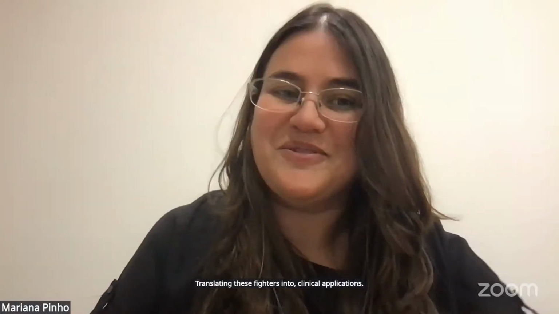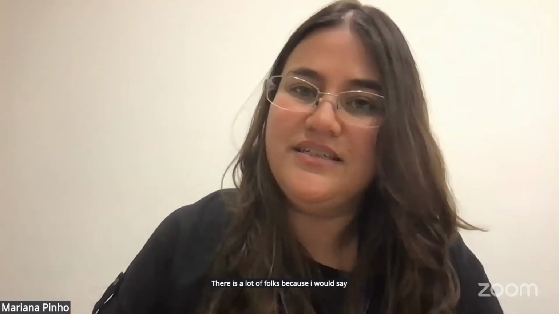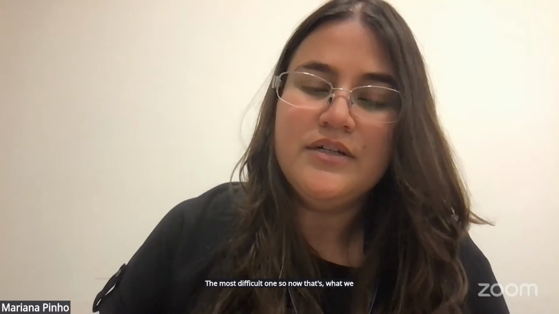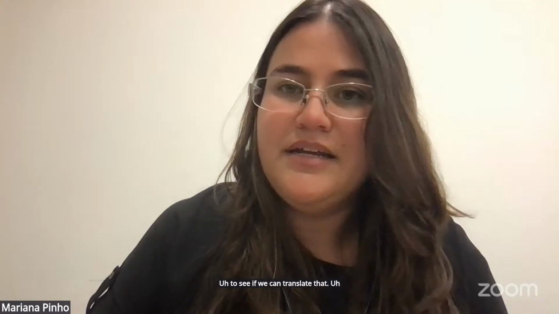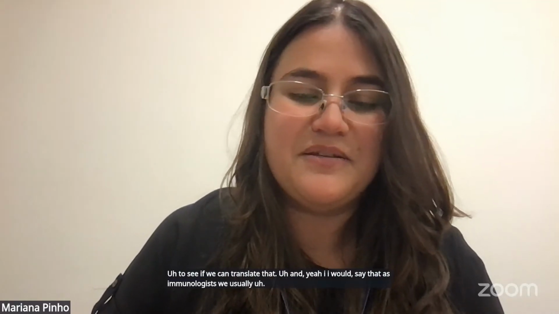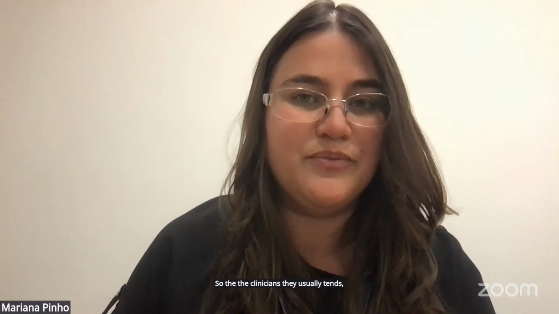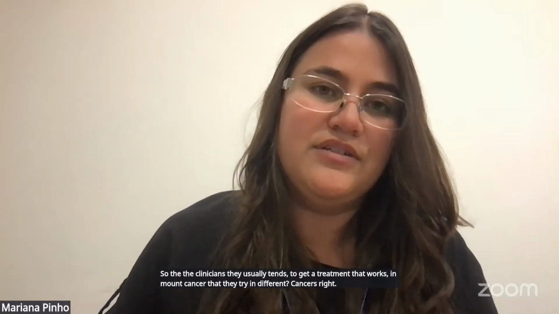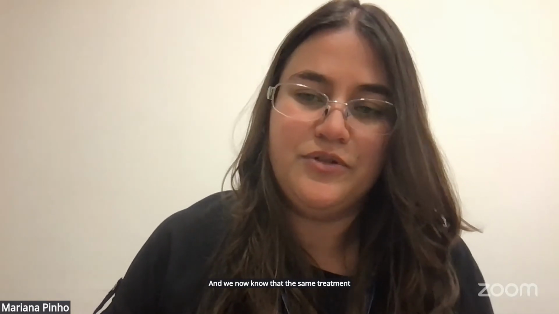There are a lot of obstacles, I would say. Finding the T cell and the antigen is the most difficult one. So that's what we are looking for now, to see if we can translate that. And as immunologists, we see that clinicians usually tend to get a treatment that works in one cancer and try it in different cancers, right? And we now know that the same treatment is not going to cure all kinds of cancer.